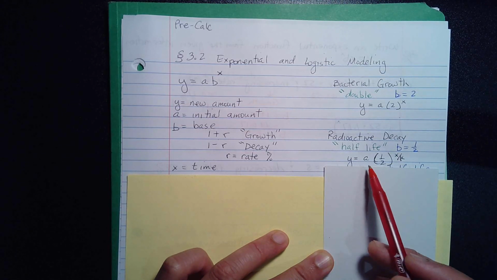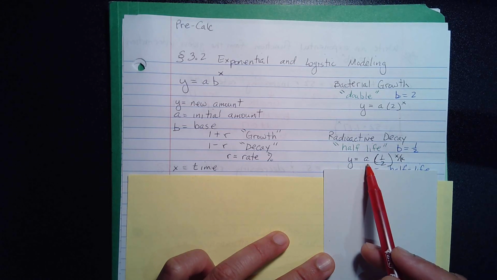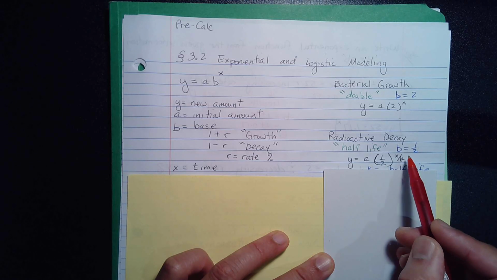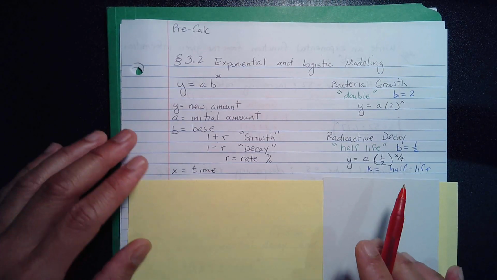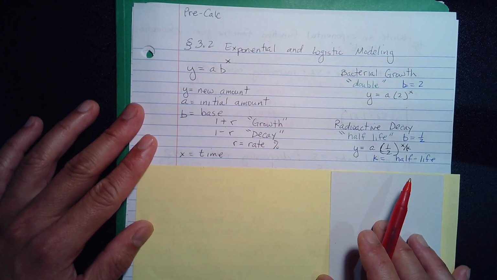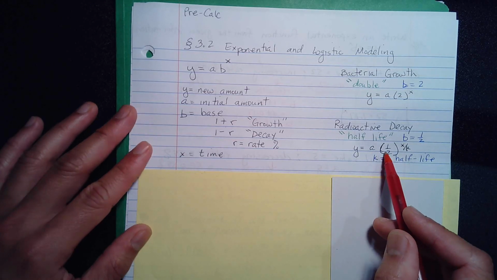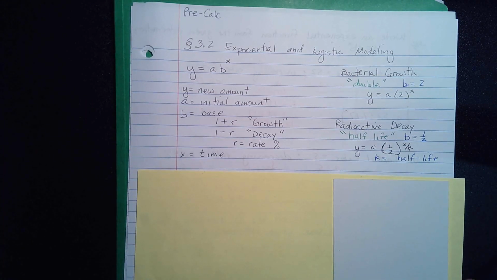They're talking about half-lives. So b is 1/2, a is still the same, y is still the same, but now this exponent is going to be x over k. k means the half-life, and again, x is the amount of time it takes. So this is y equals a times 1/2 to the x over k power, where k is the half-life.